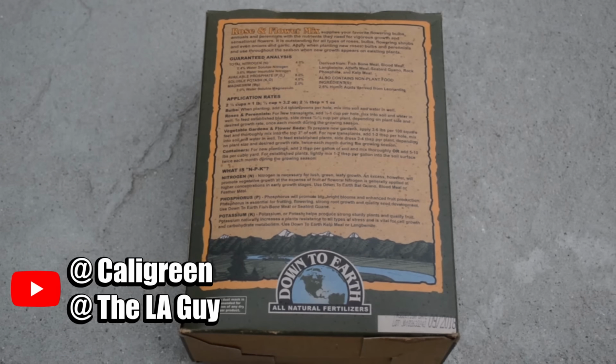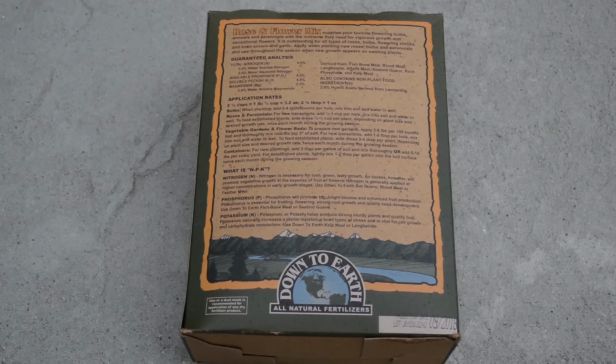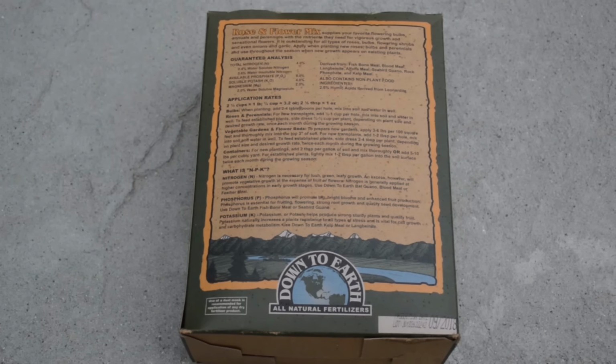The organic matter found in these fertilizers can be plant or animal based. It could be fish bone, blood meal, alfalfa meal, guano, kelp meal. This is usually what I look for.